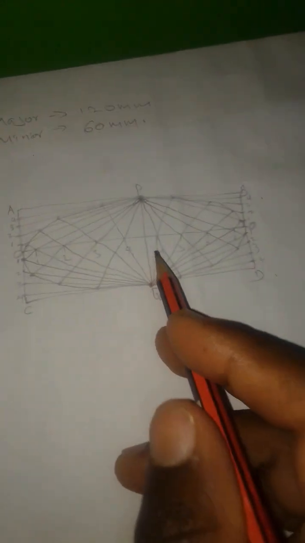Remember that. So this is now an ellipse using the rectangular or oblong method. Now let me show you the real thing I did on the scale.